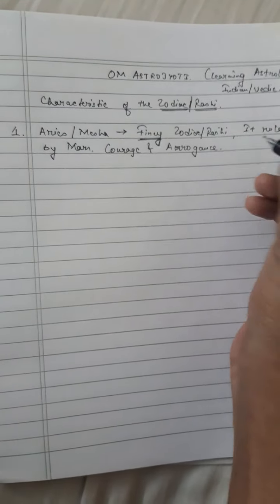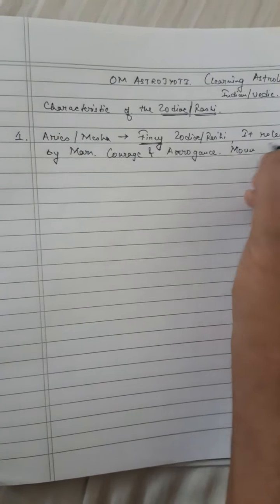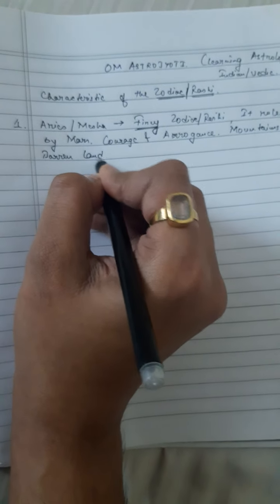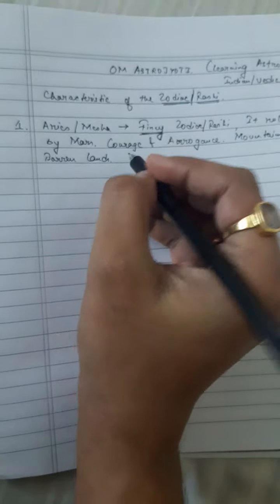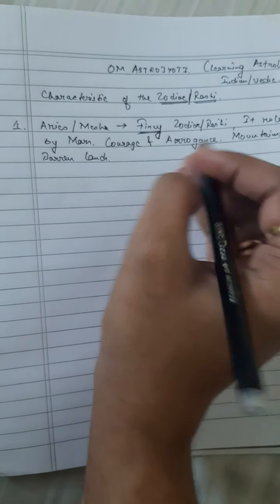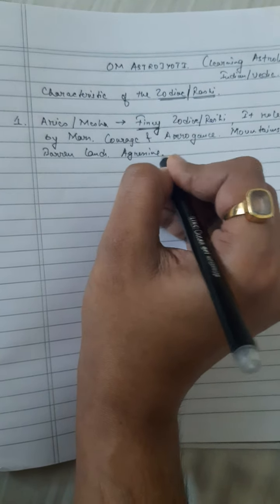It also gives you the background of mountains, barren lands, and mostly in this sign you can relate it to being aggressive and impulsive.